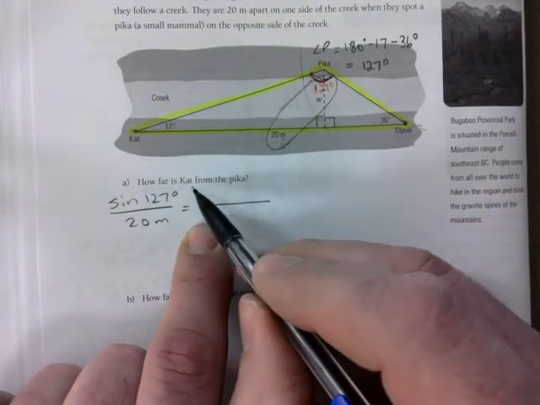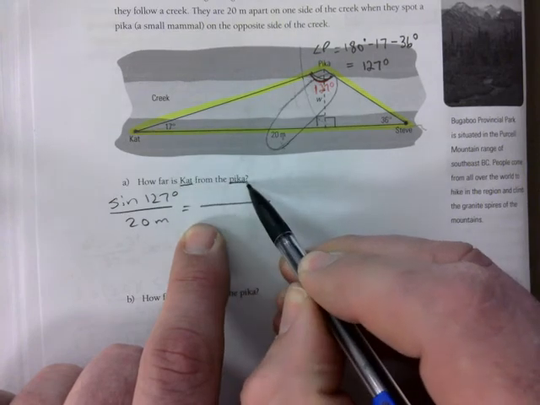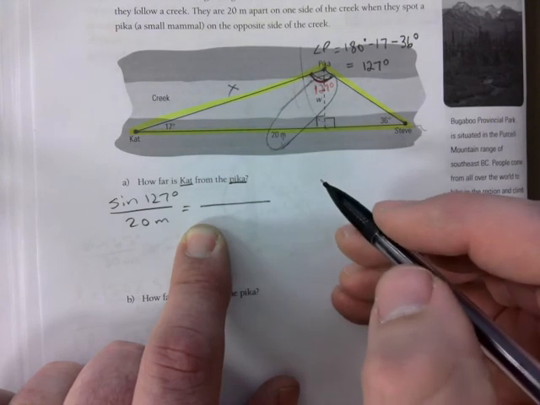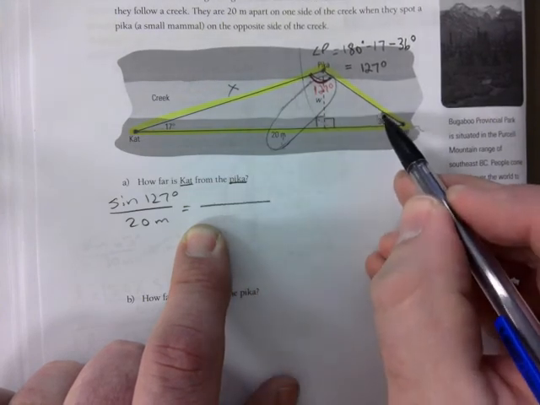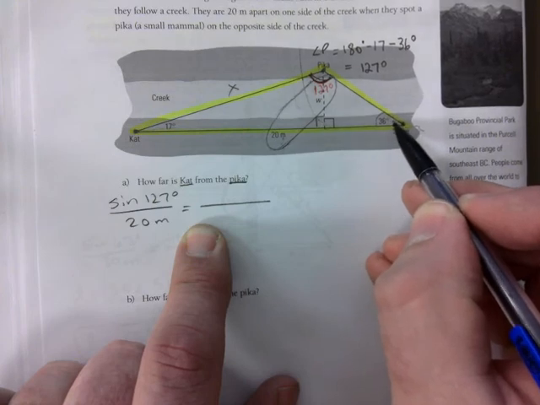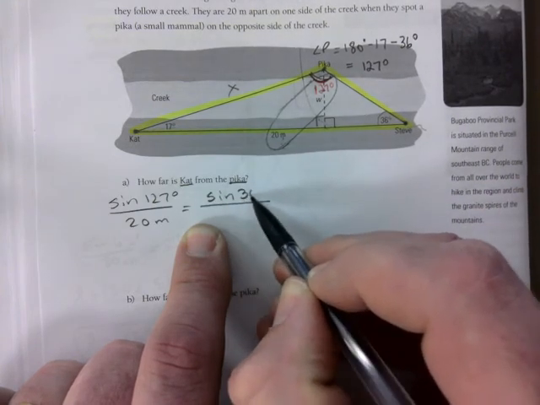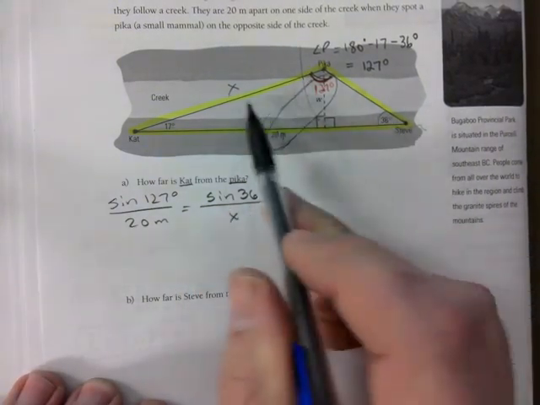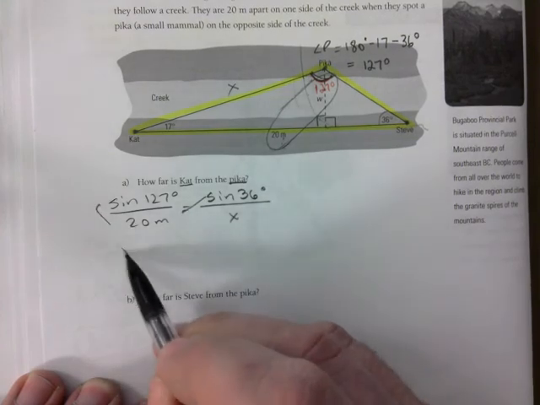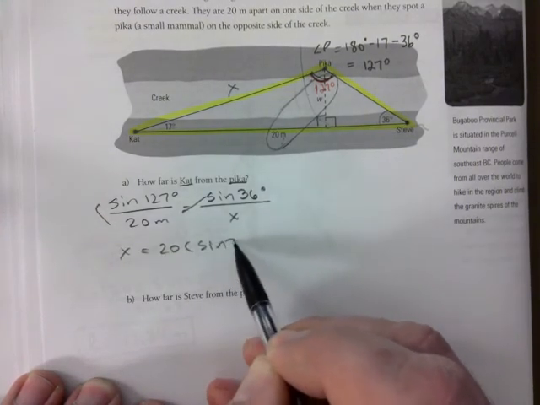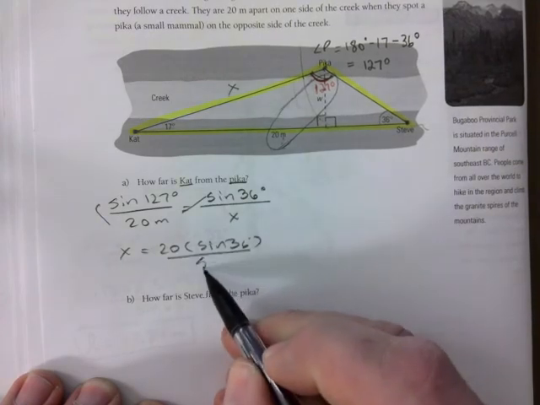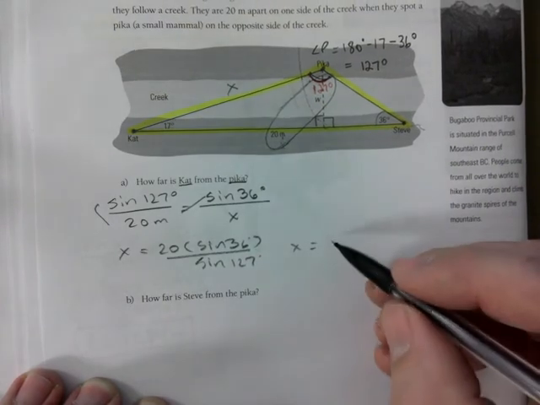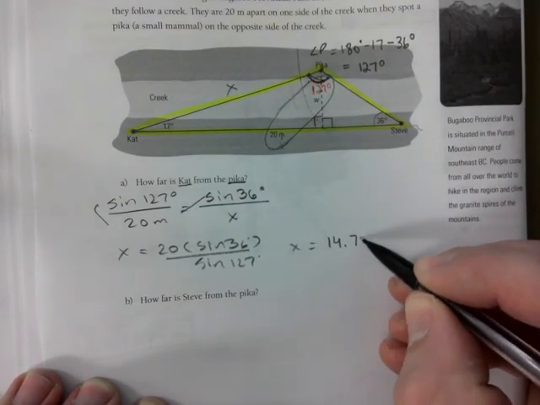Question. It's asking the distance from cat to Pika. So read carefully from here to here. I'm going to call that x. So that means I have to use 36. Listen carefully. I have to use 36. So sine of 36 over x, because they're across from each other. Okay, cross multiply and divide. 20 times sine of 36 divided by sine of 127. That is 14.72 meters.